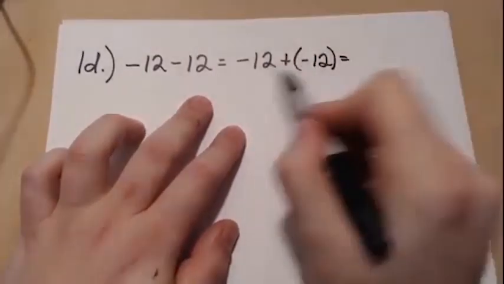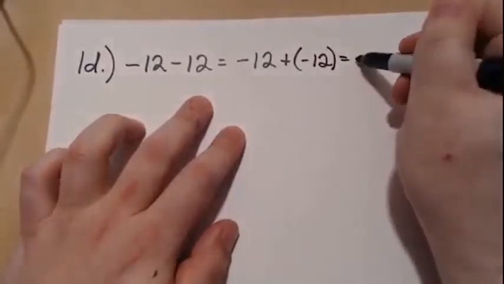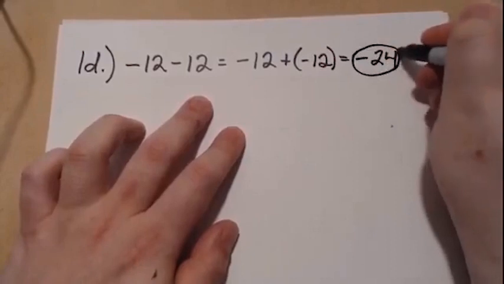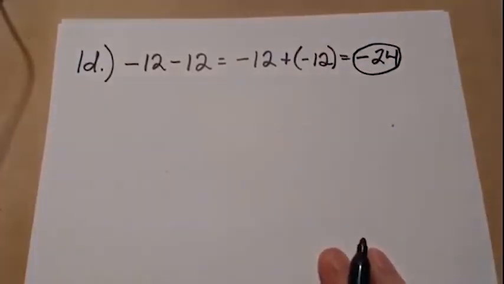So this is plus negative 12. Adding two numbers with the same sign, that's negative. 12 plus 12 is 24.